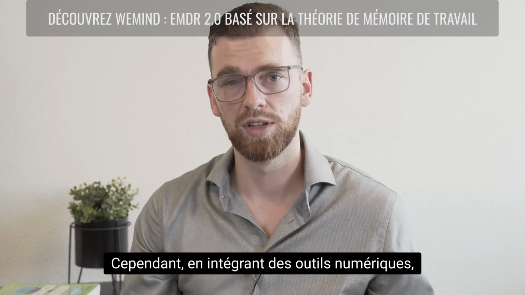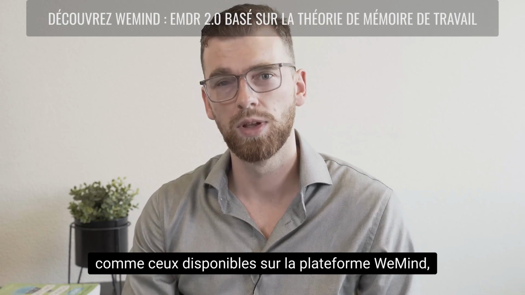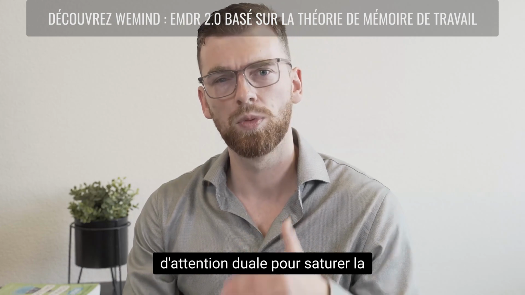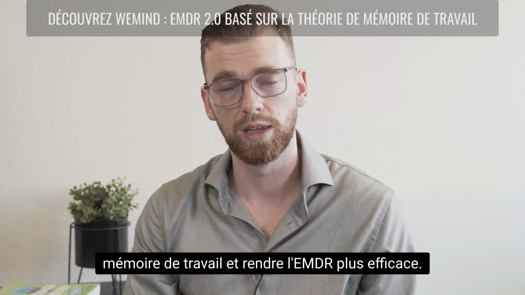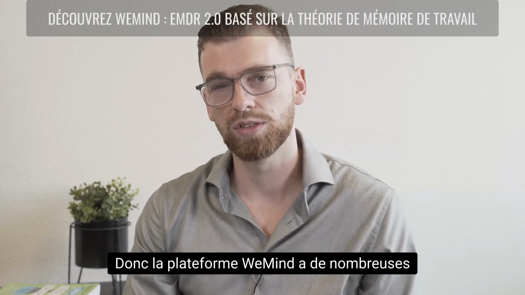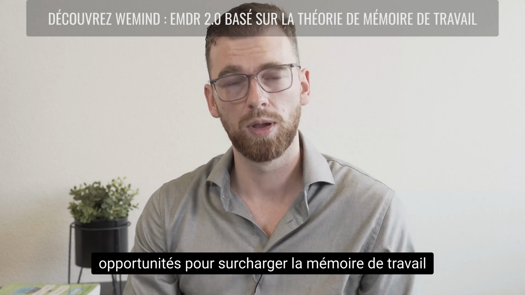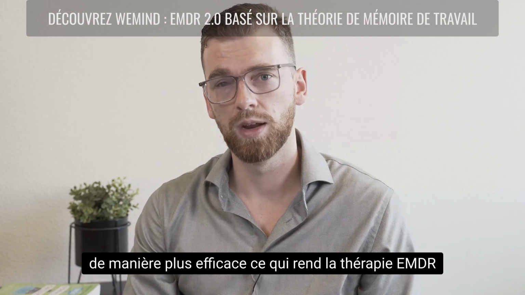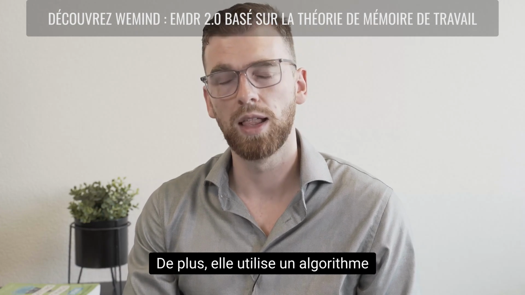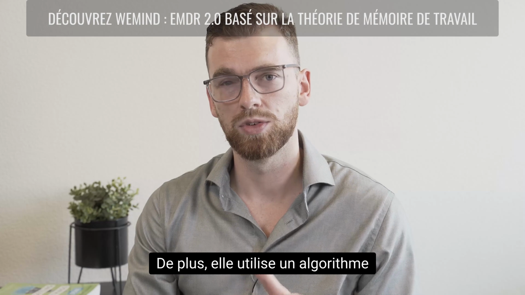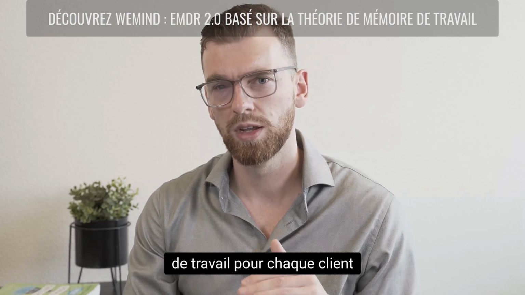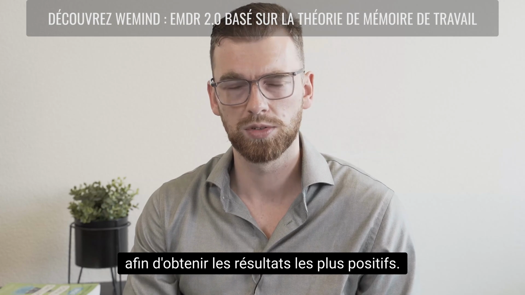But with adding digital tools like the WeMind platform, you can add more dual attention tasks and make those tasks even more working memory taxing to make EMDR more effective. So the WeMind platform has a lot of opportunities to load working memory more effectively and therefore making EMDR therapy more effective. Also, it uses an algorithm that tries to establish an optimal working memory load for your individual client to receive the most positive results.